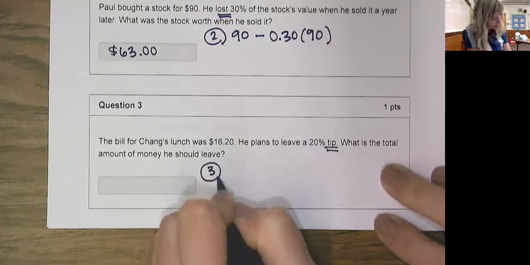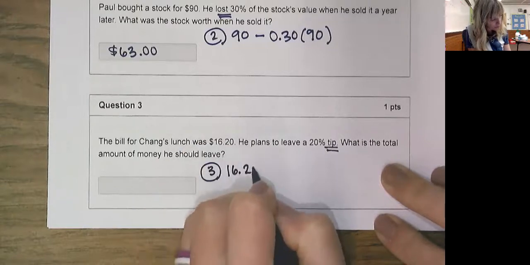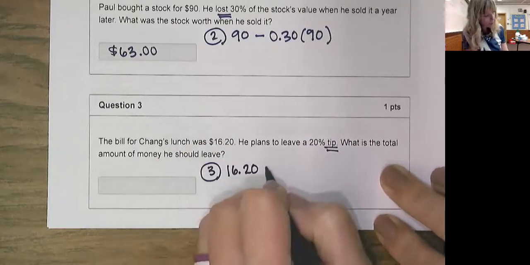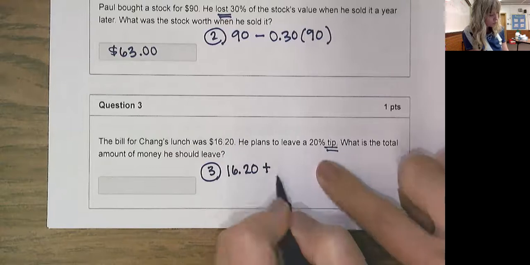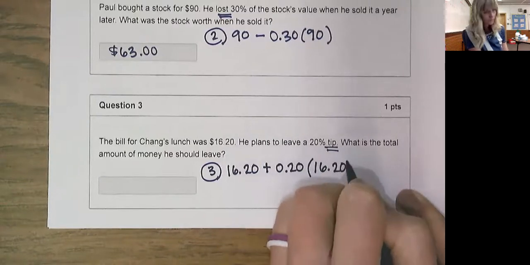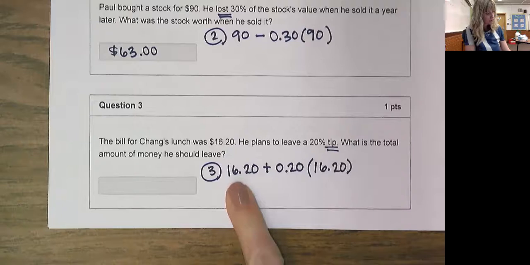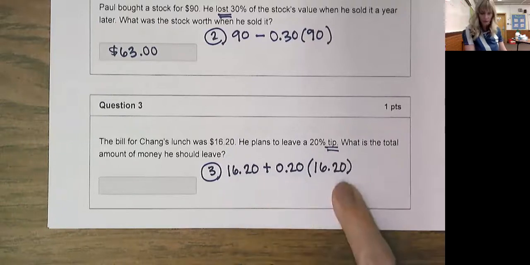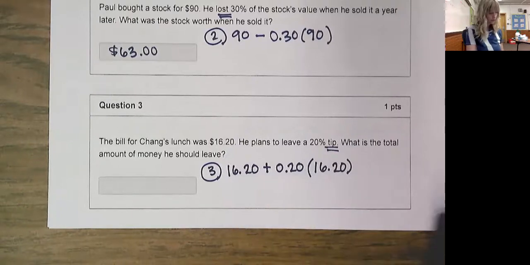So here I go. I'm going to write number 3 on my paper, and I'm going to do the original. And this time I'm going to do plus 20% of the original. I'll say that again. The original plus 20% of the original. That puts it all together for us automatically.